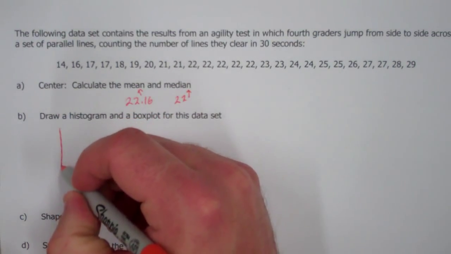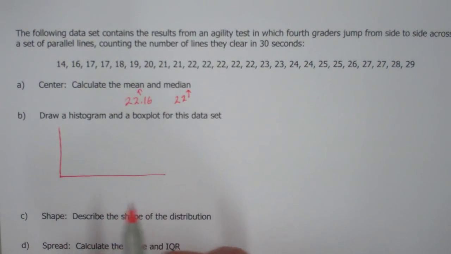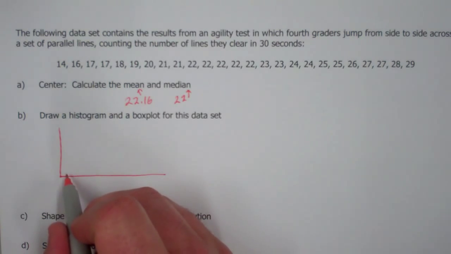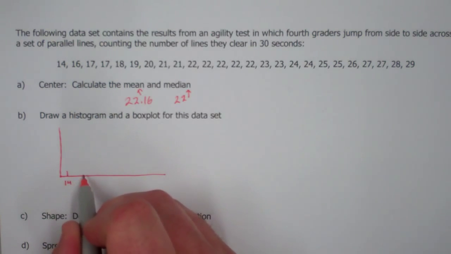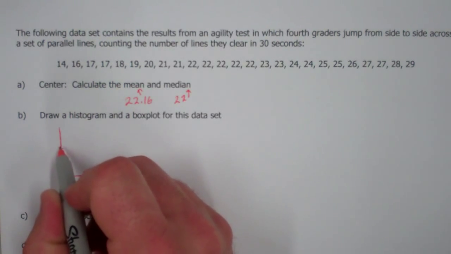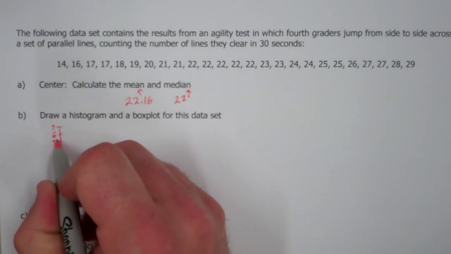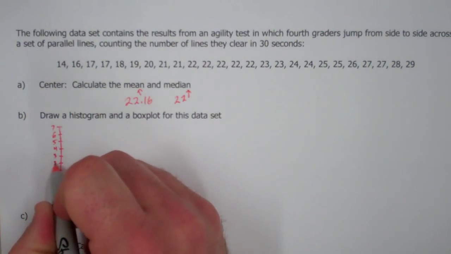So we'll draw a vertical axis. We'll draw a horizontal axis. We're going to start here at 14. The next bar is at 16.5. We need to go to 1, 2, 3, 4, 5, 6, 7. Then 5, 4, 3, 2, 1.